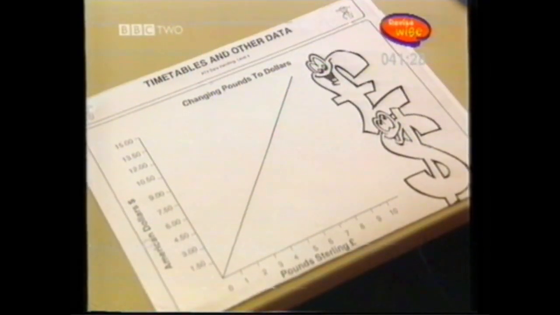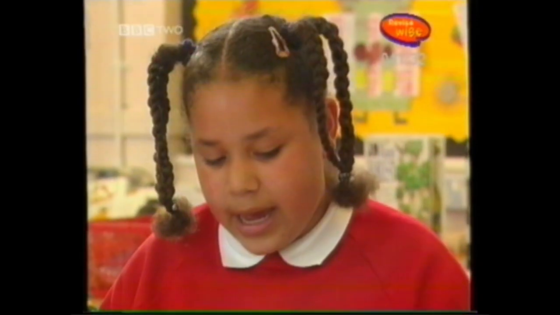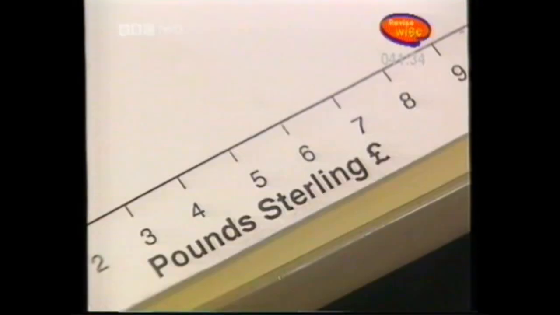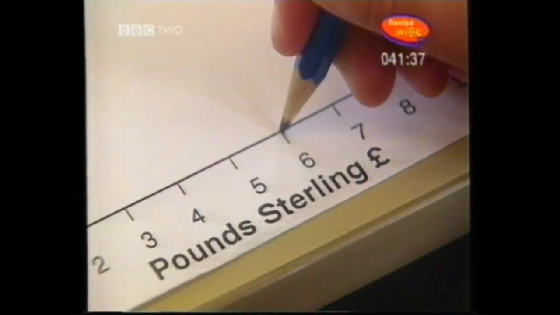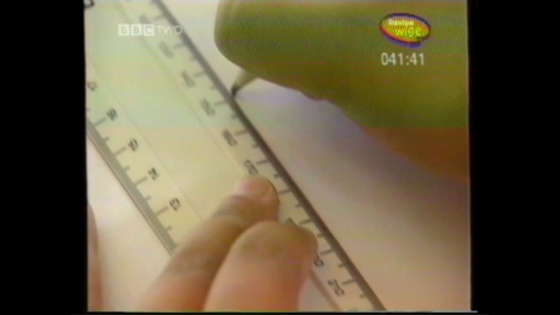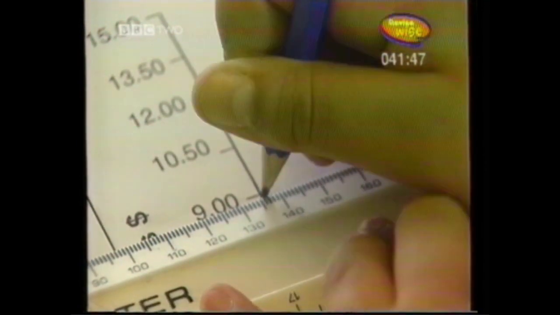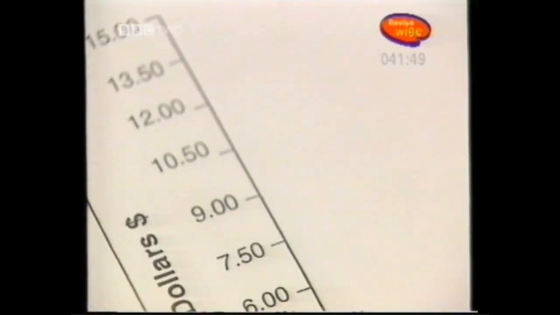This is a conversion graph showing how to change pounds into dollars. To find out how many dollars are in £6, I will go across to the 6, get a ruler and go up to the line and mark out, and then I'll do the same again, go across onto the other axis, and it would be $9.